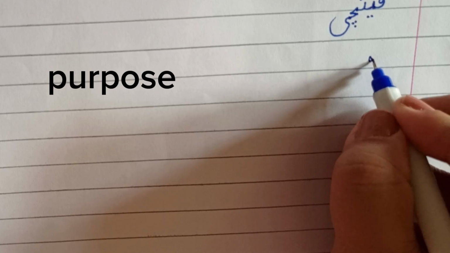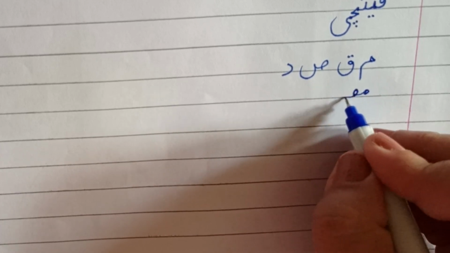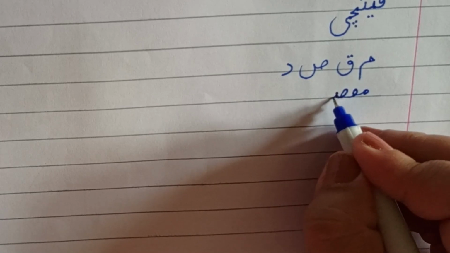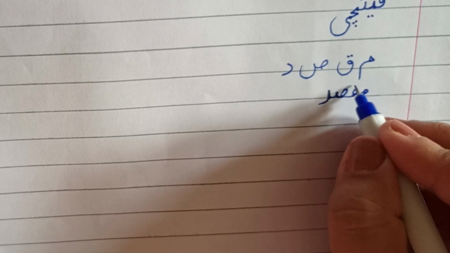Kanchi means scissors. For the middle position of Kaf, the word is Maqsad. Maqsad means purpose. Now Kaf is in the middle: Meme, Kaf, Swad and Dal. Short form of Meme, and again the short form of Kaf will be used if it is in the middle. And then we will write the short form of Swad like this. Up till here this is the short form of Swad and Dal. And now you will turn a little bit upward and then downward to make the shape of Dal. We'll put the dot. Kaf, Maqsad means purpose.